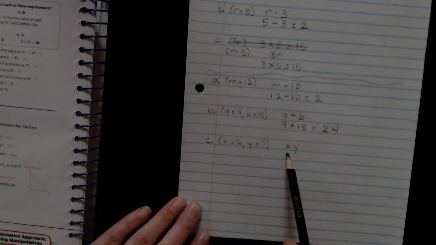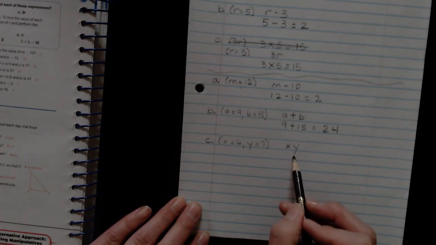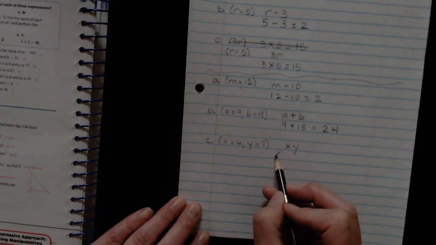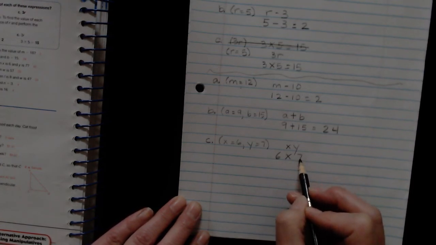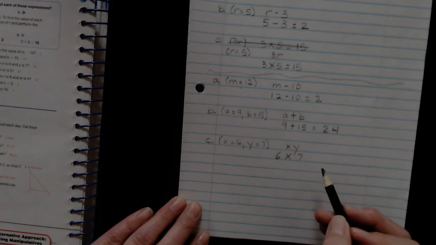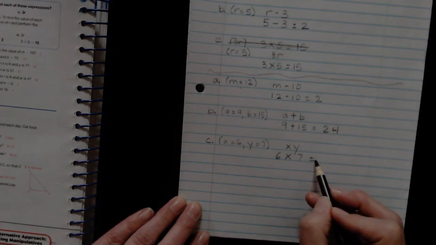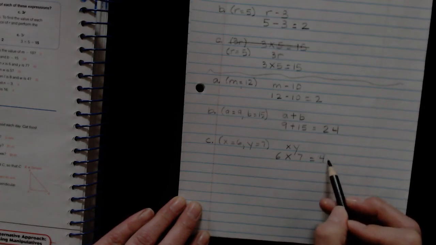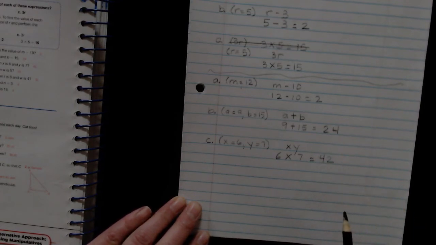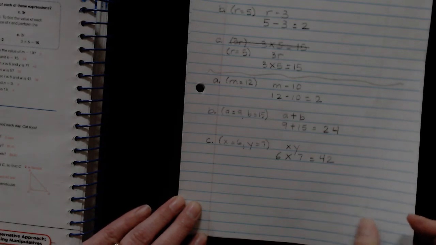But when you have 2 numbers together, I can't just write 6 and 7, or it will look like the number 67. So there I have to put, I could put a dot there, but a multiplication symbol is what we usually do. 6 times 7. And what is its value? Let's evaluate that. It is 42. Are you catching on? Is it making sense?